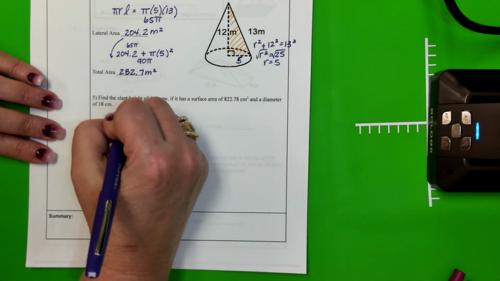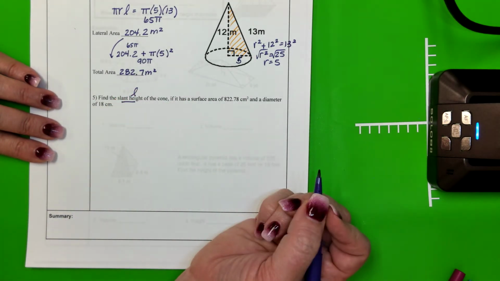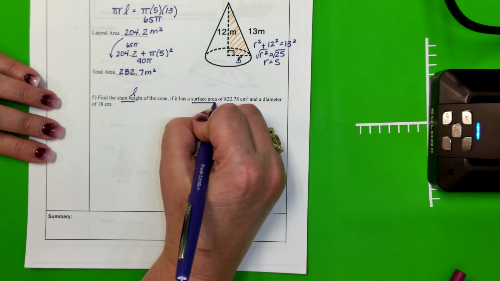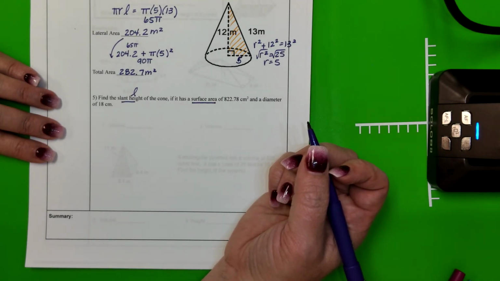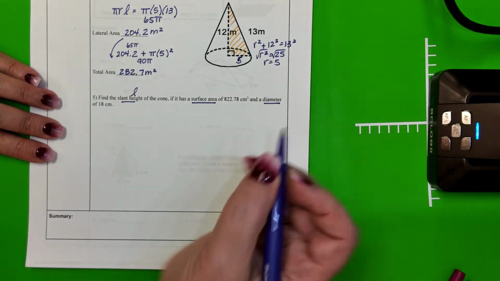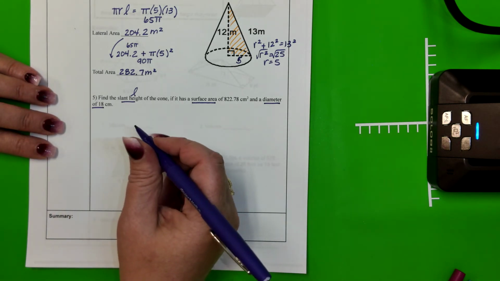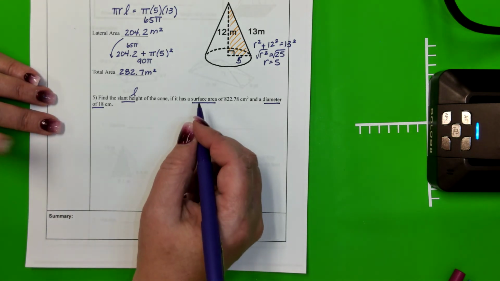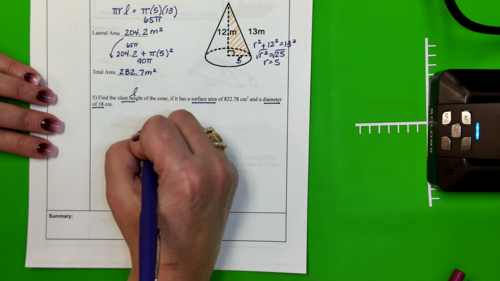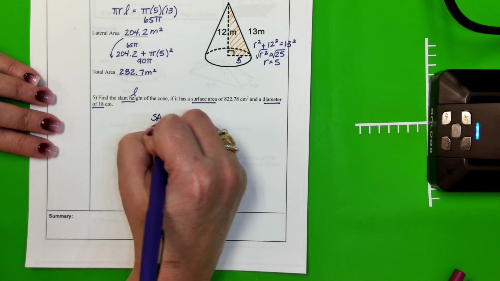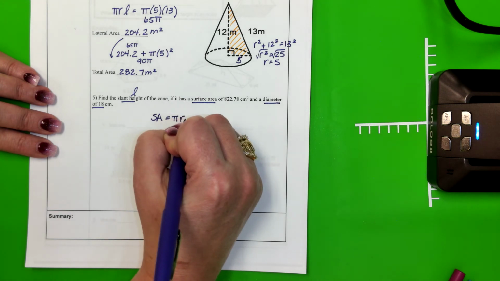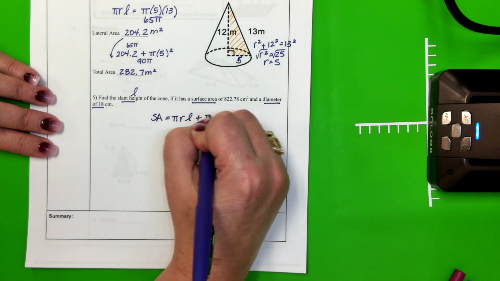Okay, so find the slant height of the cone. That means I want L. If it has a surface area of 822.78 and a diameter, we rarely use the diameter, of 18. Okay, so let's look at some things. I want surface area. It has a surface area, so let's write down surface area. So our surface area is pi r L plus pi r squared.